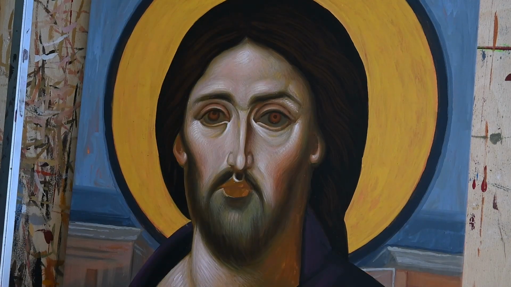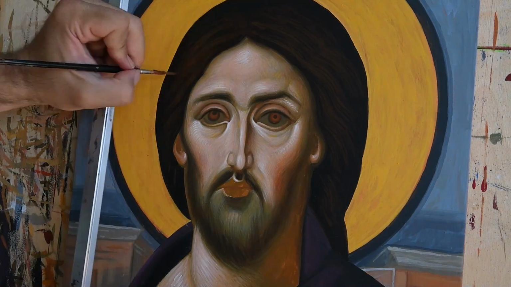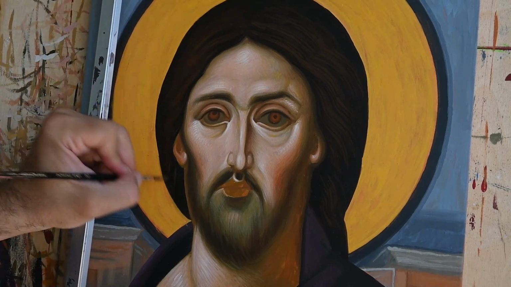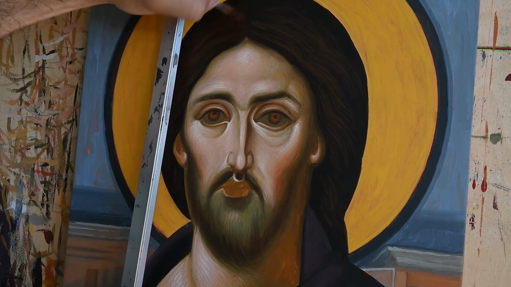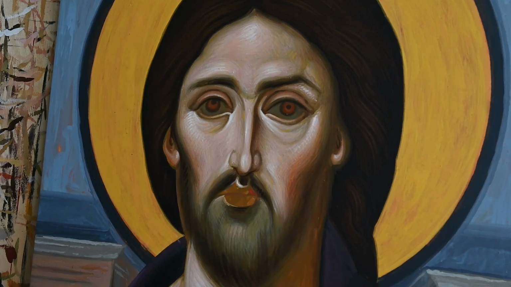So I use these almost black glazes to create a sense of hair, and then some in-between color to soften things up, to make things appear more convincing.